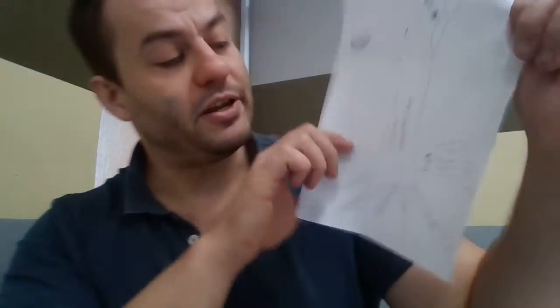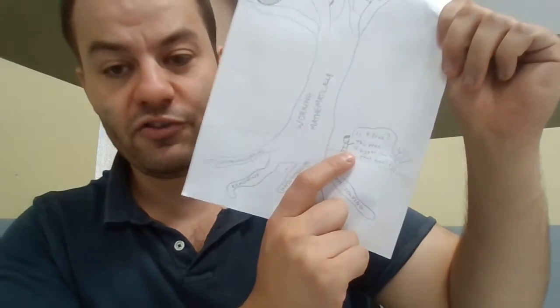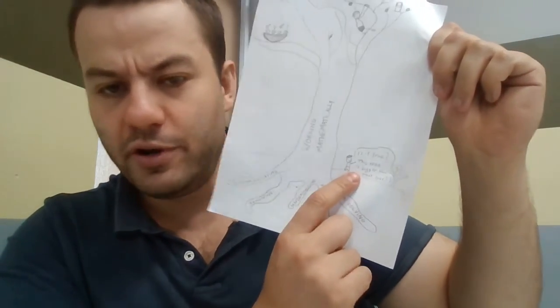Finally, for measurement and geometry, I have a child next to the tree asking, is it true that this tree is bigger than that tree, while pointing to this tree in the background? The goal of is it true questions is to prompt mathematical reasoning through encouraging children to justify their stance. In this case, there is no obvious correct answer.